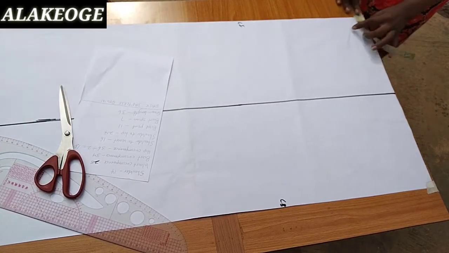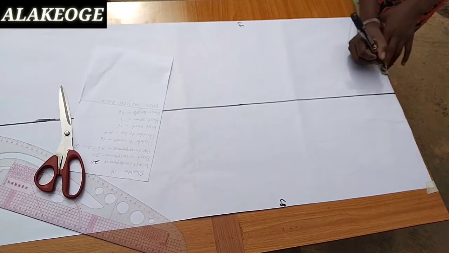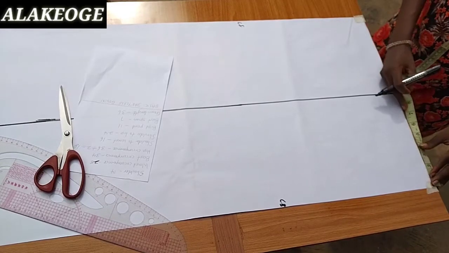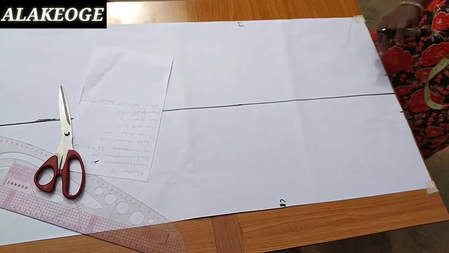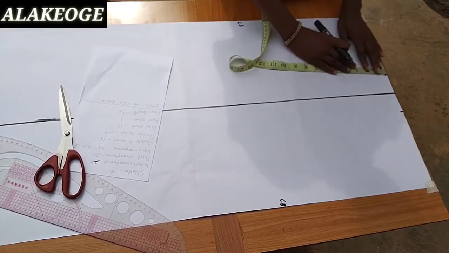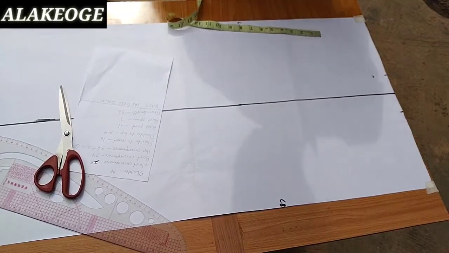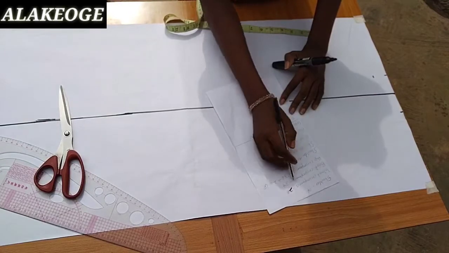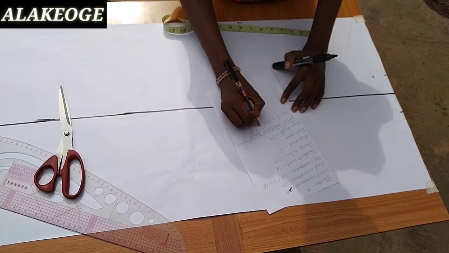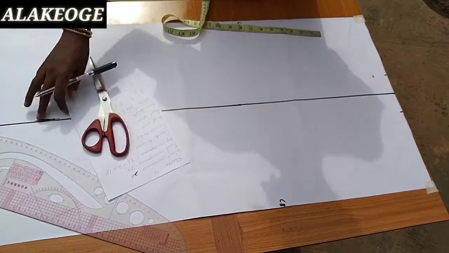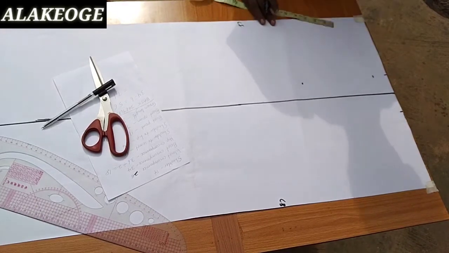The next measurement I input is the shoulder measurement. I'll input half of the shoulder measurement, which is 7 on both sides, just from the center front and from the center back. Where I measured the 7 inches for the front, I'll come down by 1.5 inches for the shoulder slope. And from there, I will input my armhole measurement. Armhole is calculated by bust divided by 6 plus 1.5. Mine is 7.1, so I'm going to input that right there.